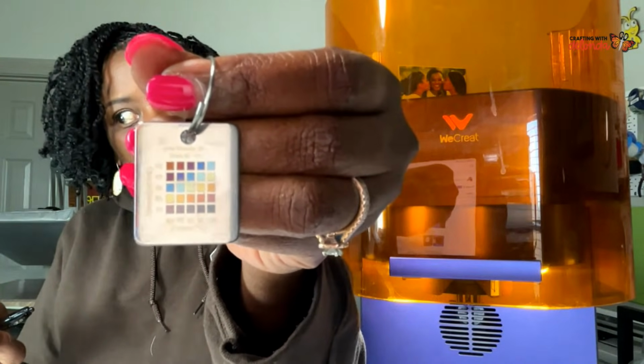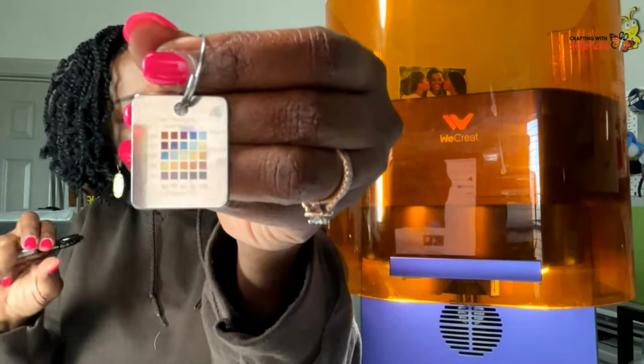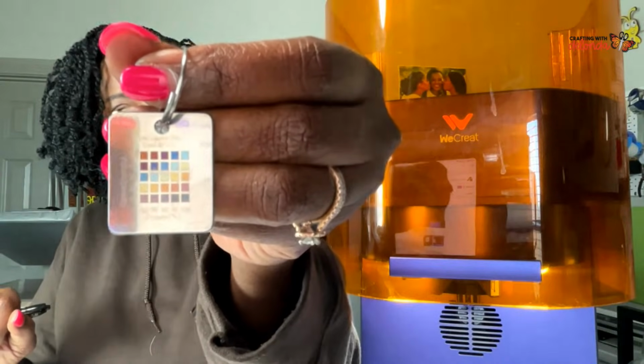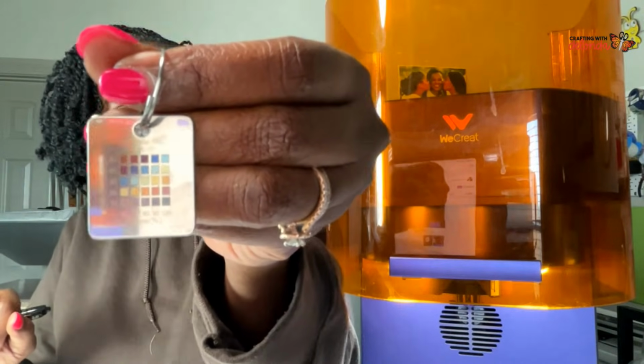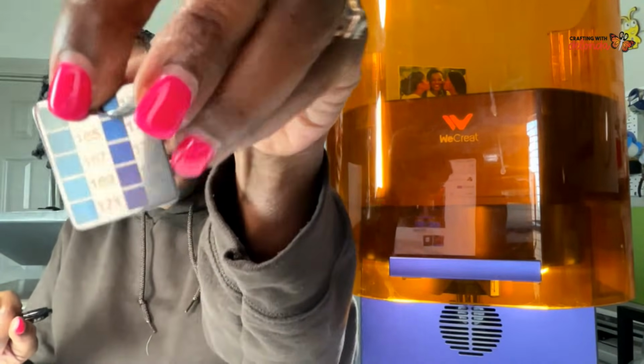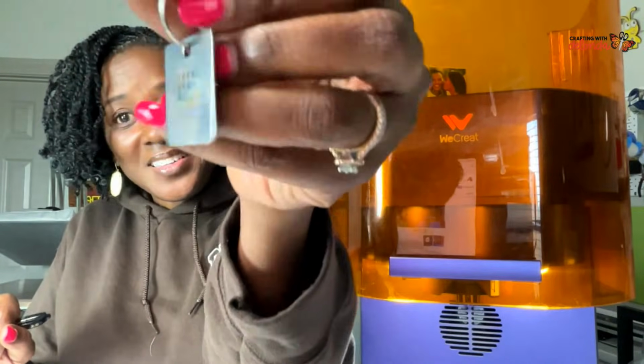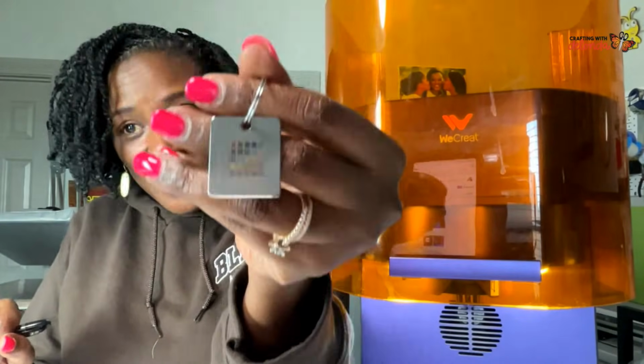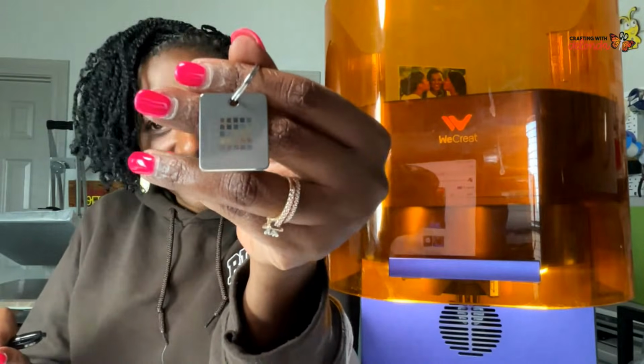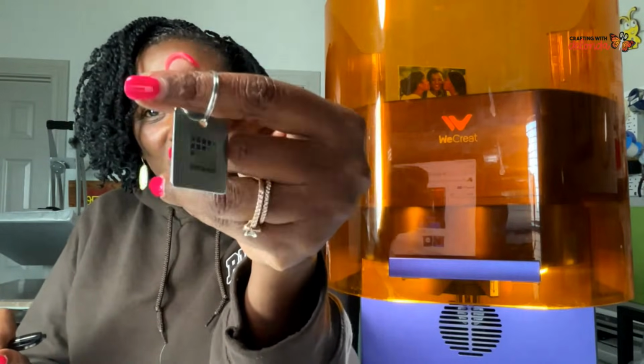I did the color test. I just shrunk it down so that it would fit on the back of this keychain. And then you test it out to see what color you want to use. Okay. You can definitely do this with the 10 watt. Yes. Okay. All right. We good on that?